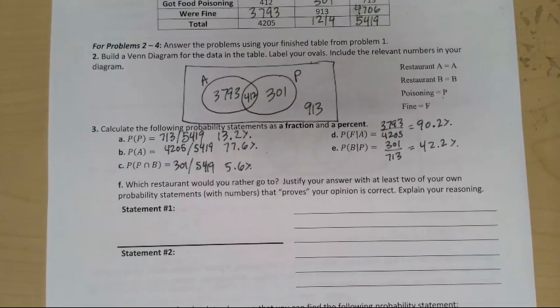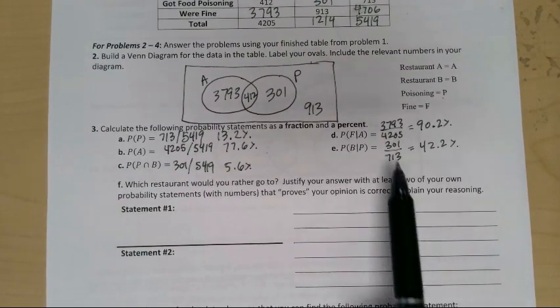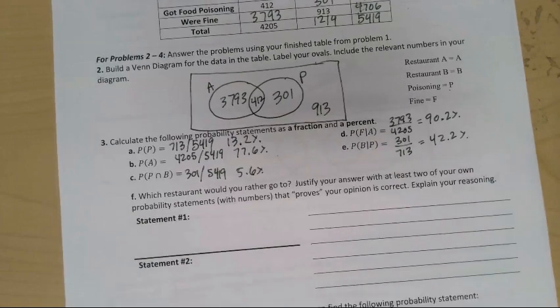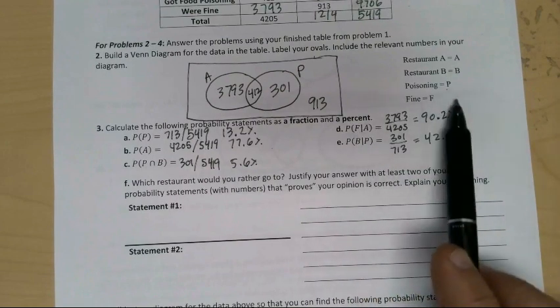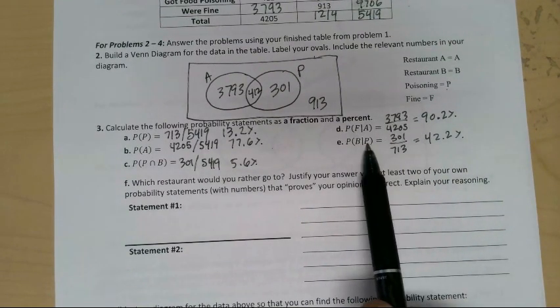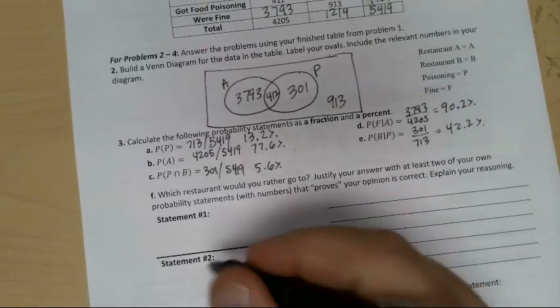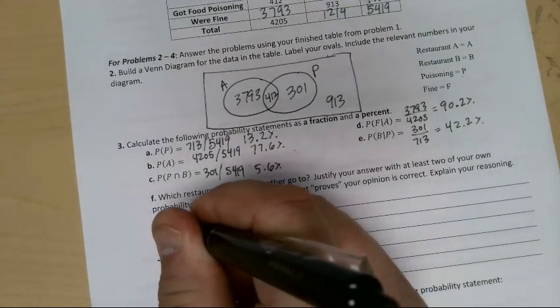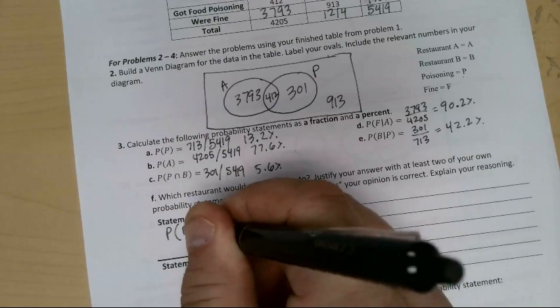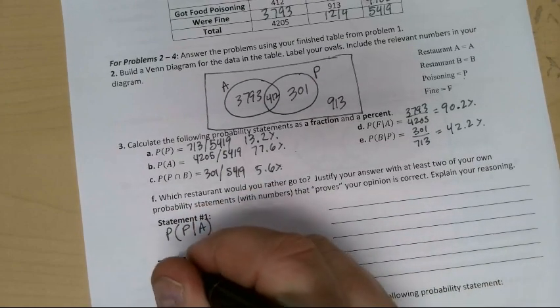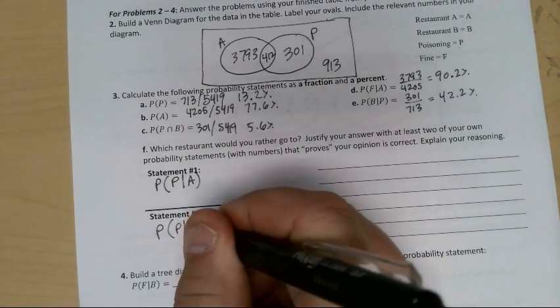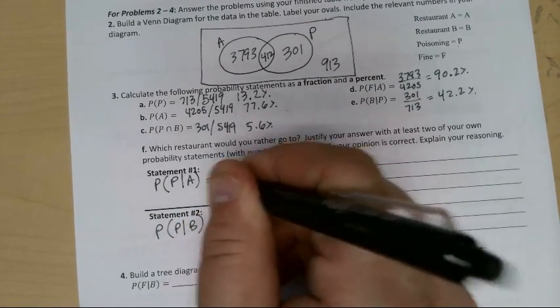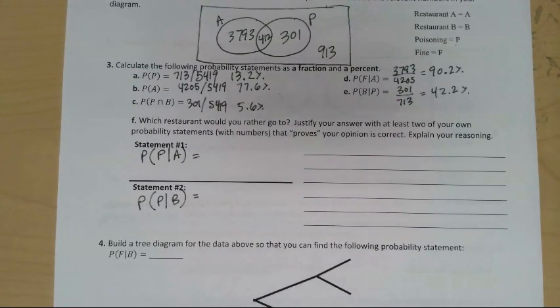So I'm going to look at this and say, well, I've already got the probability that they got poisoning. Oh, actually, you know what? Here's what I want to find. I want to find the probability that they got poisoned out of A, and I want to find the probability that they got food poisoning out of restaurant B. That'll tell me the percent of people that got sick out of restaurant A and the percent of people that got sick out of restaurant B.